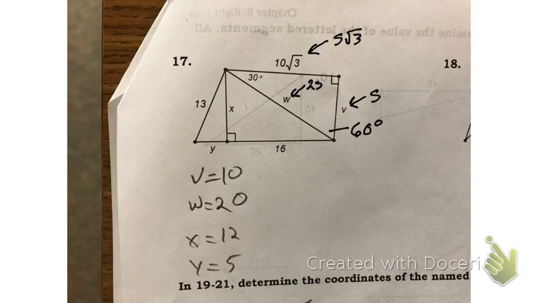Well, if S square root of 3 equals 10 square root of 3, you better believe your S is just 10. So that S equals 10, which makes our W 2 times 10, which would be 20.